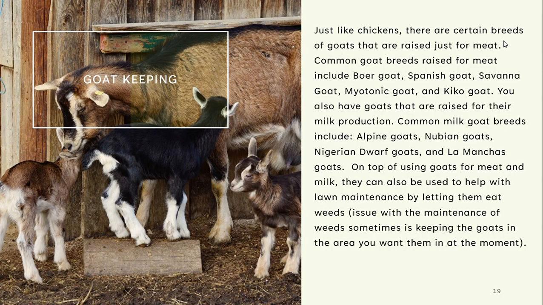Next is goat keeping. Just like chickens, there are certain breeds of goats that are just raised for meat. Common goat breeds raised for meat include Boer goats, Spanish goats, Savannah goat, Myotonic goat, and a Kiko goat. You also have goats that are raised for their milk production. Common milk goat breeds include Alpine goats, Nubian goats, Nigerian dwarf goats, and La Manchas goats.